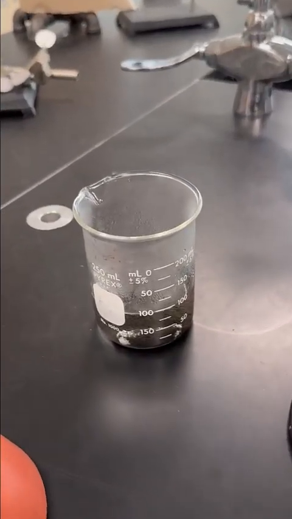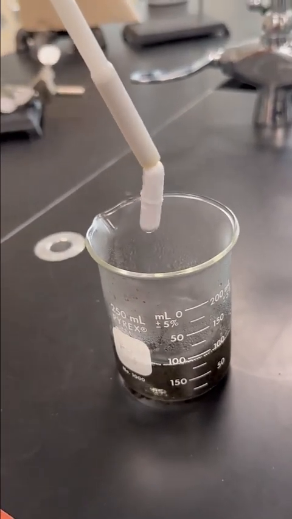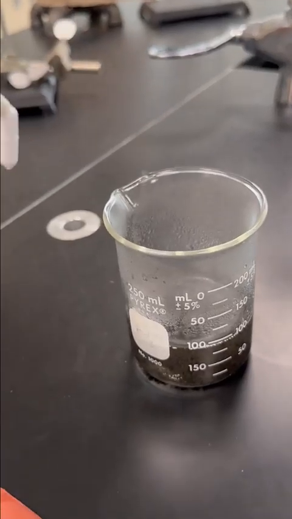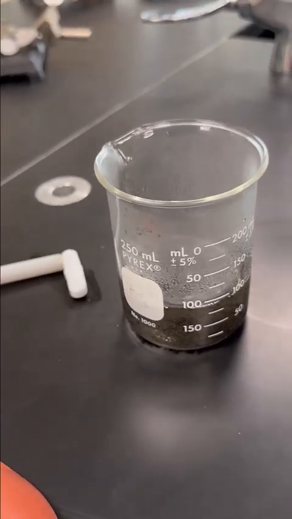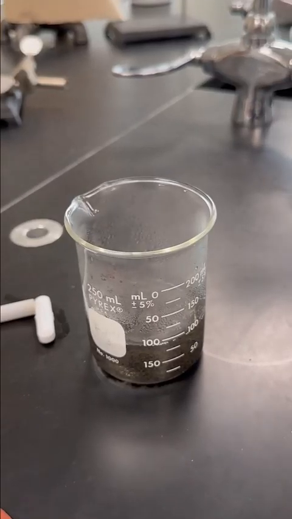All right, I have the magic magnet. I'm going to pull that stir bar right out of the solution, and we'll let our solution cool now. And then we can do the decanting step and move to the next reaction.